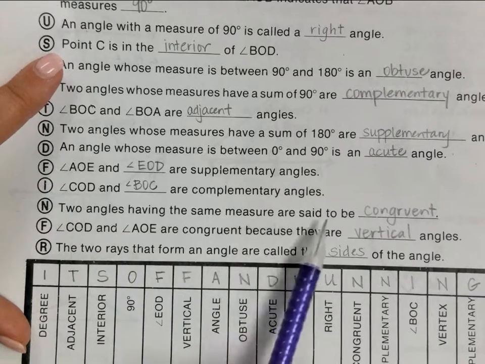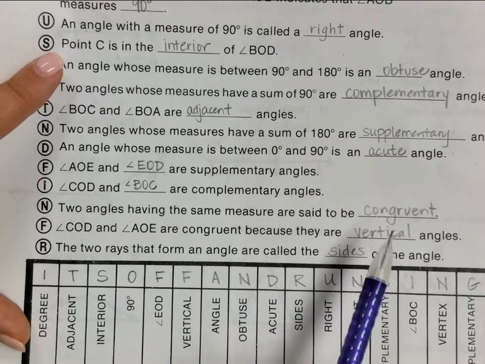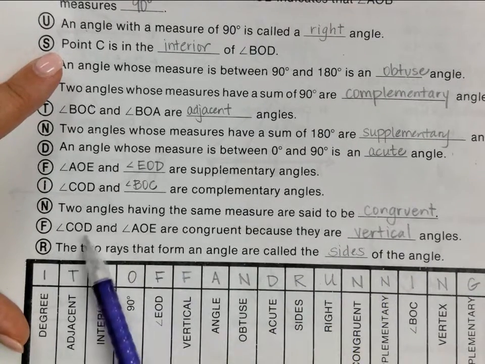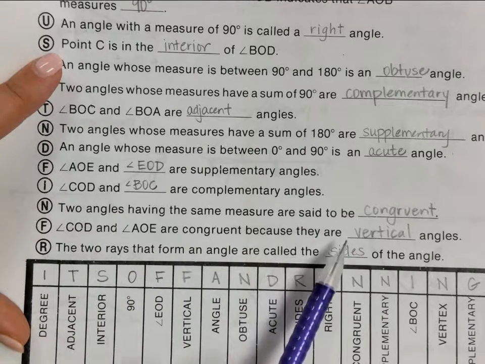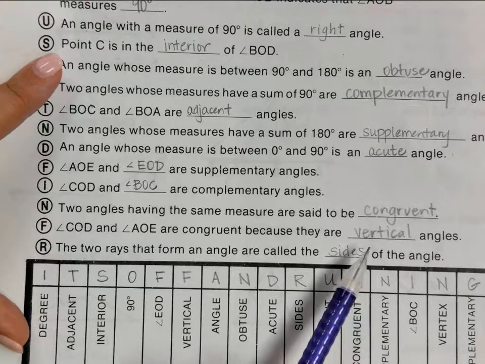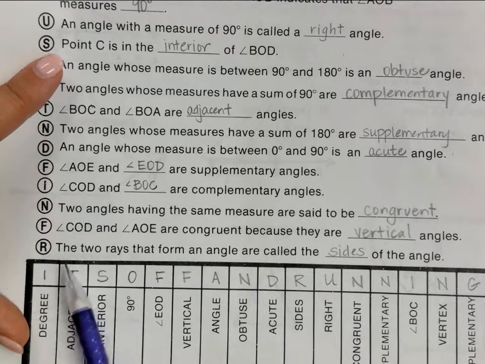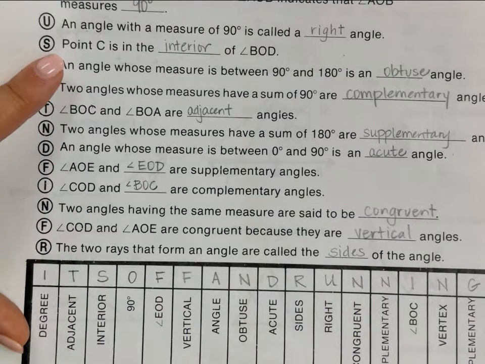Two angles having the same measure are said to be congruent. Congruent means same. Angle COD and angle AOE are congruent because they are vertical angles. You have to remember that. Vertical angles have the same measure. And then the two rays that form an angle are called the sides of an angle.